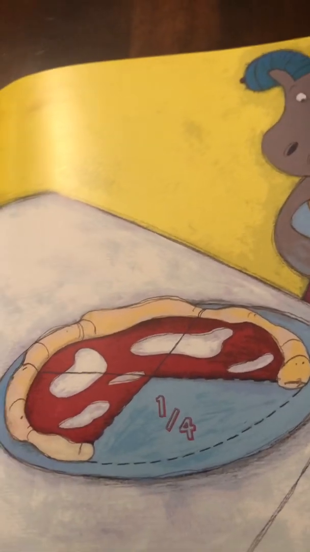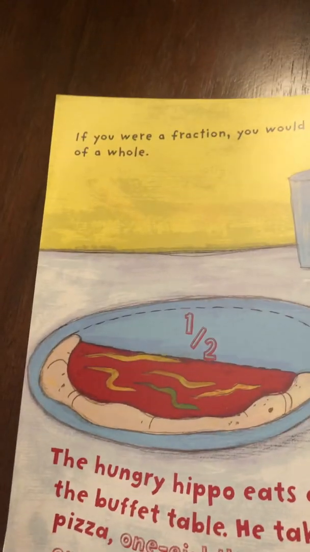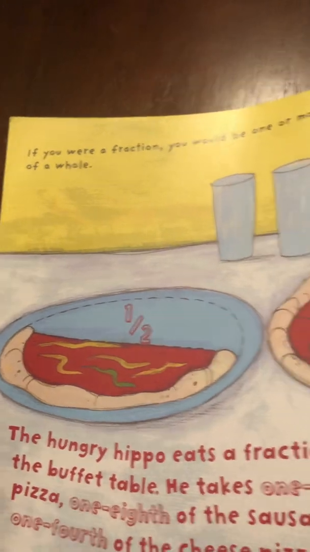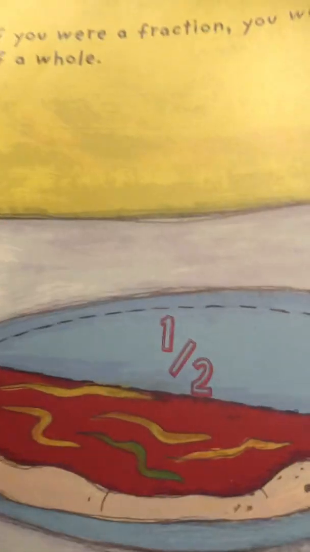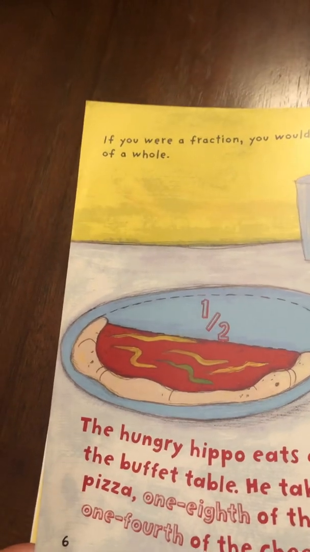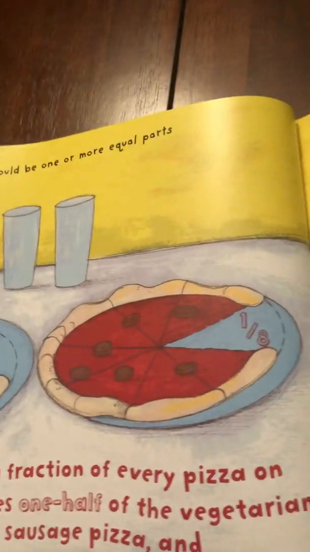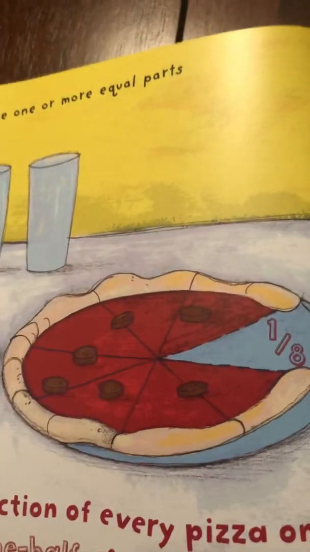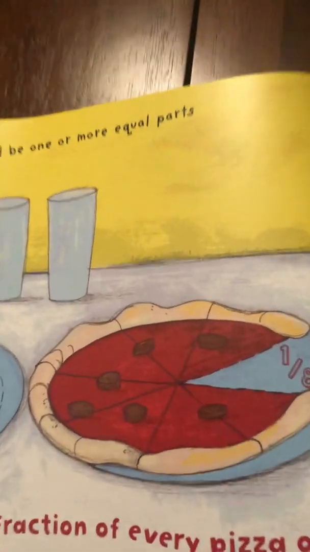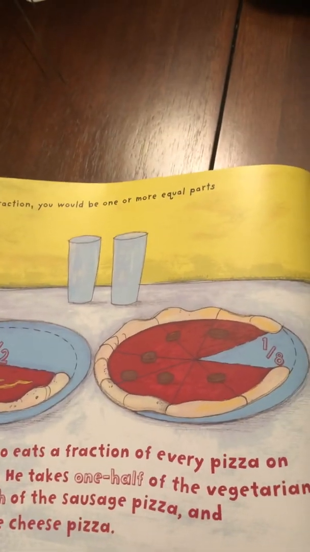I can infer that the hungry hippo loves the vegetarian pizza more because he takes 1/2 of the vegetarian pizza. I can infer that he loves the sausage pizza the least because that is the smallest piece that he took from the buffet table.